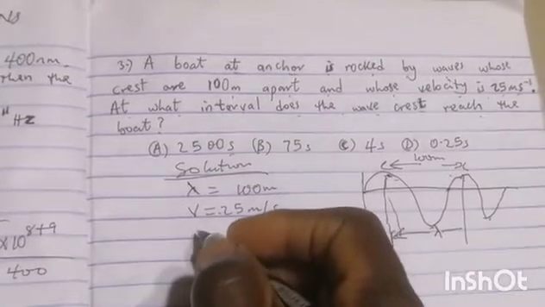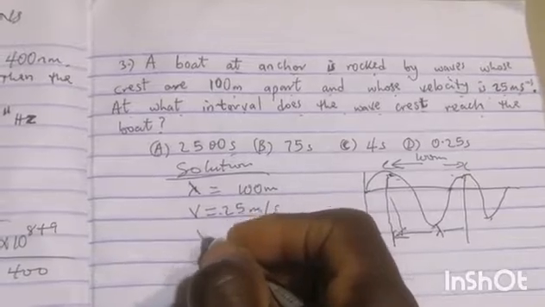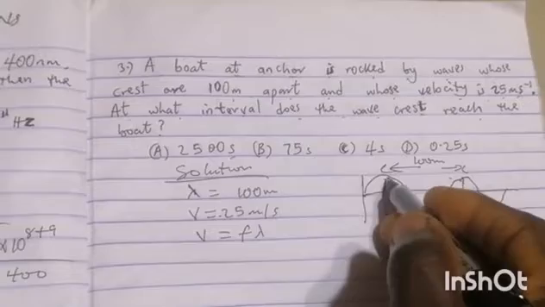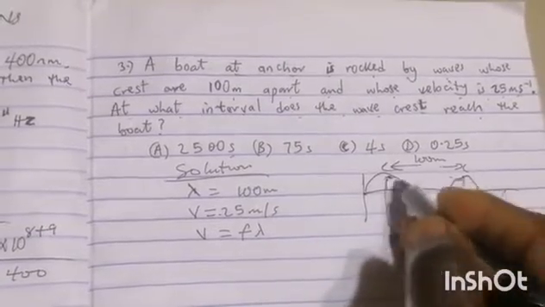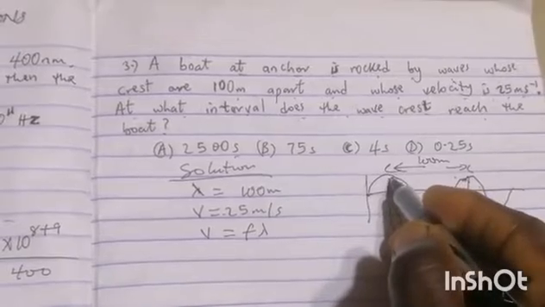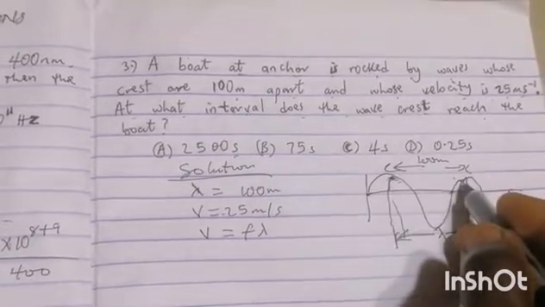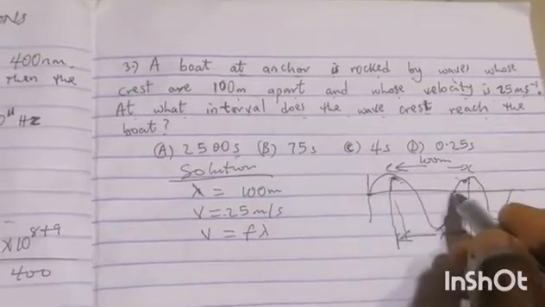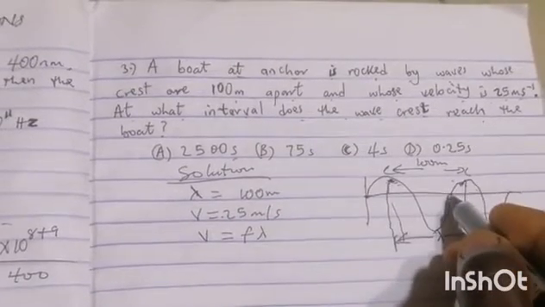So we have V fundamentally equals f lambda. But this time around, it's time that they are asking us to calculate. The time between two successive crests is the same as the time it takes to cover one oscillation.